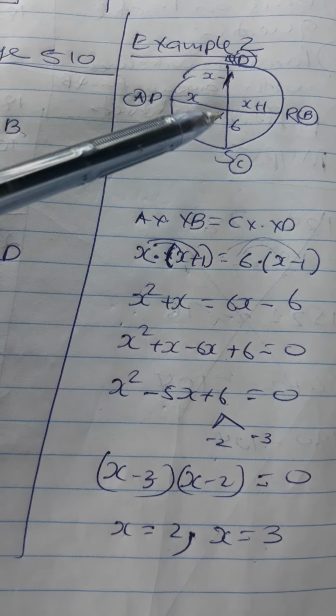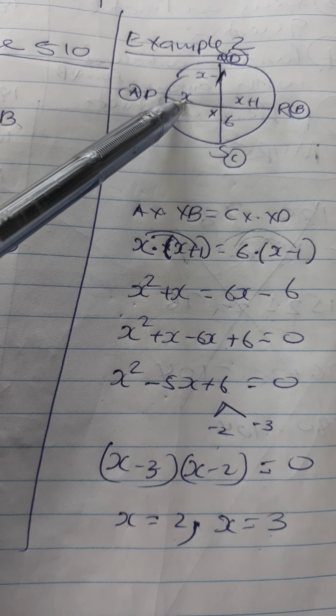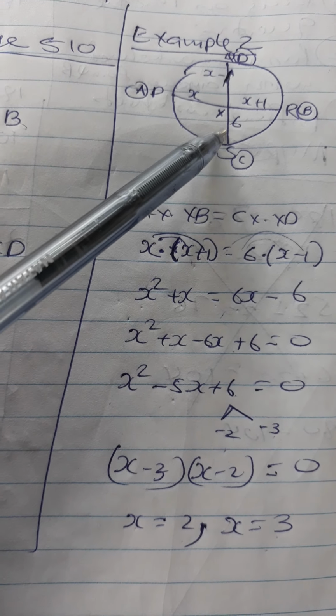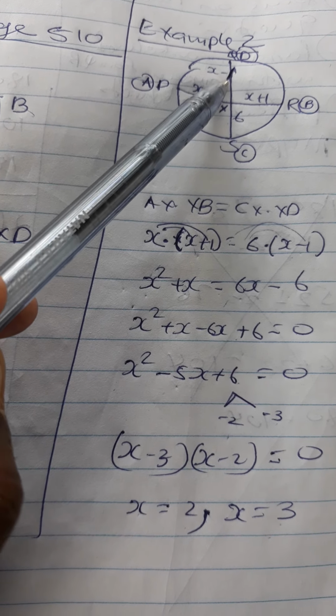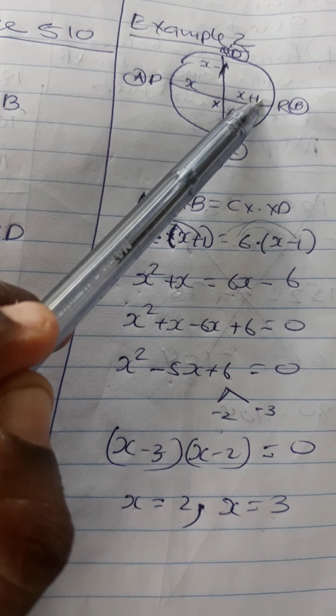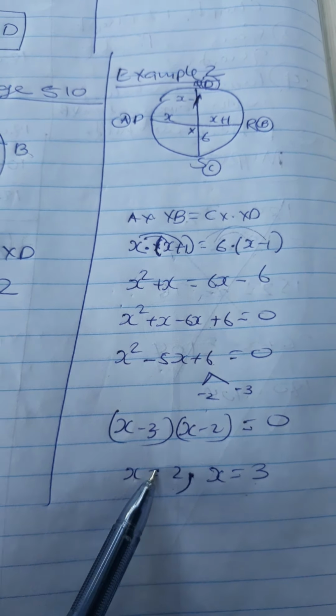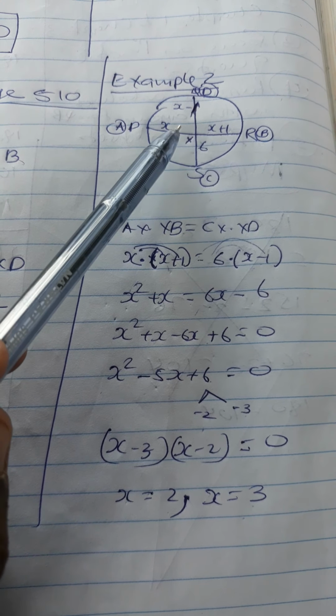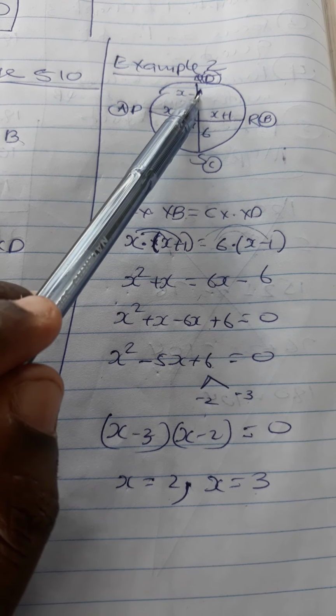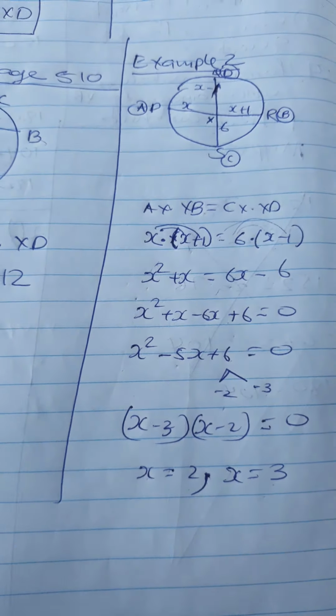Keep in mind it's not specified. If x is 3, the lengths here are 3 and 3, and 3 minus 1 is 2, and 3 plus 1 is 4. But if I take x is equal to 2, then this will be 2, and 2 minus 1 is 1, and 2 plus 1 will be 3.